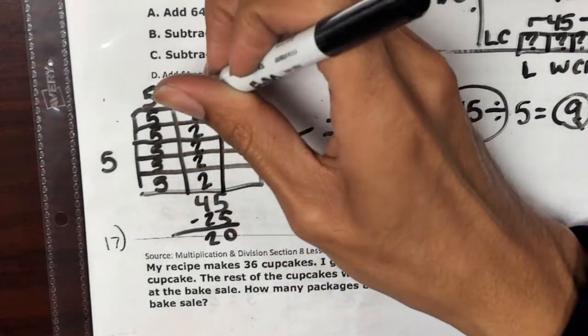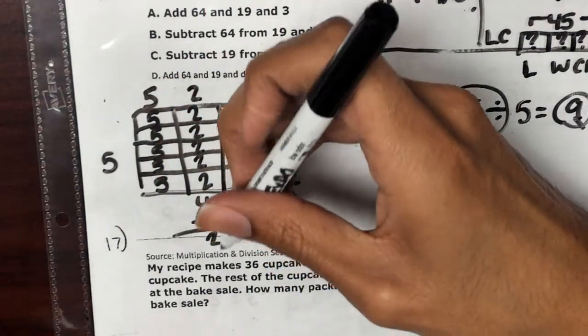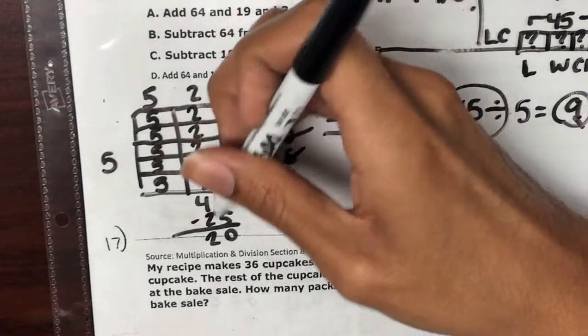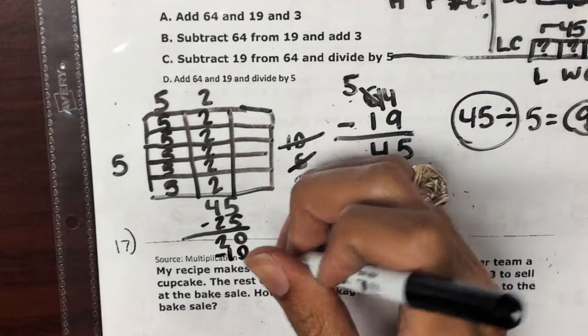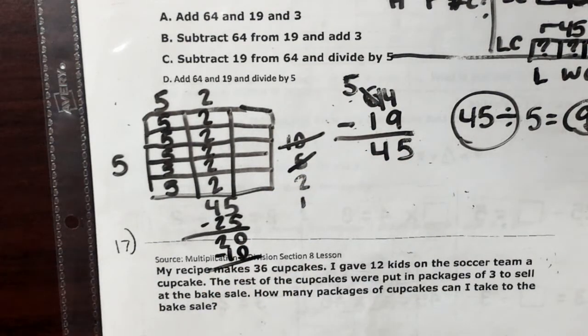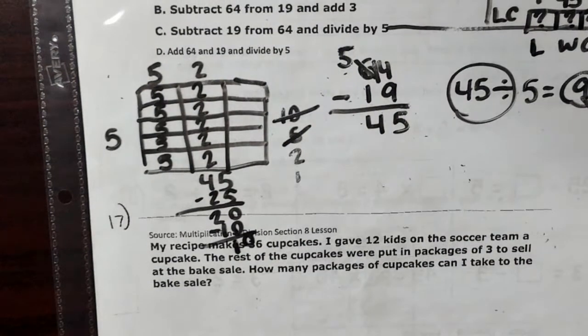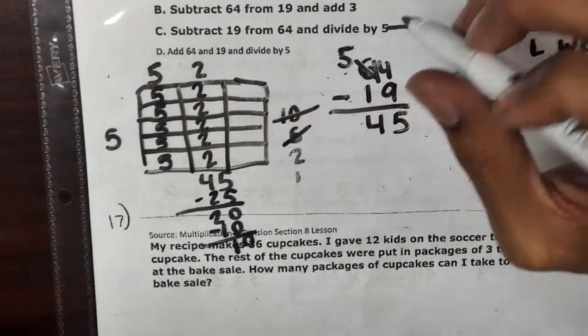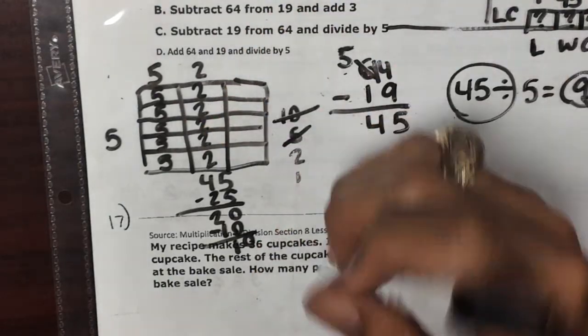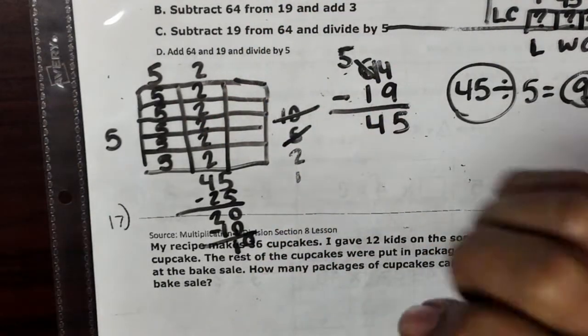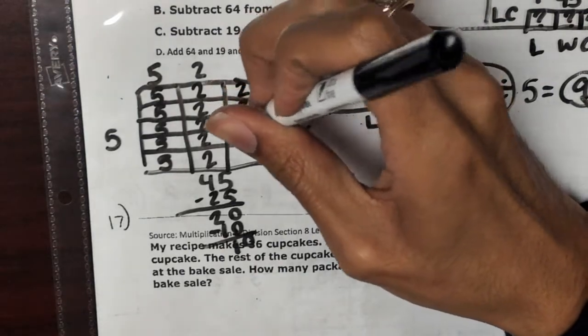I just gave each group 2. That means I gave away 2, 4, 6, 8, 10. If I gave away 10, I need to take it away. I know that 20 take away 10 is 10. So now I can see if I can keep sharing by 2. 2, 4, 6, 8, 10. Do I have enough? Yes, because I have 10 right there. So I'm going to share by 2 again.